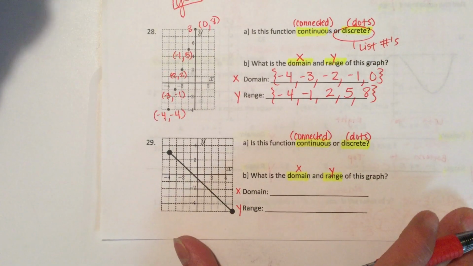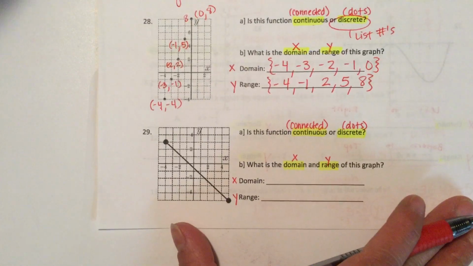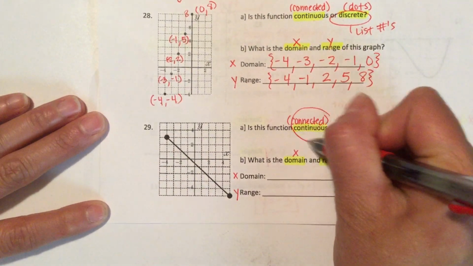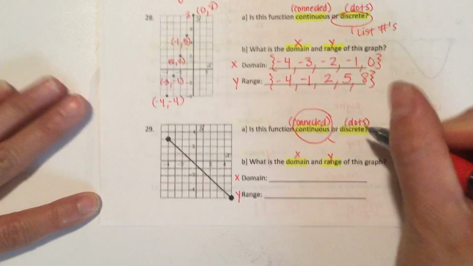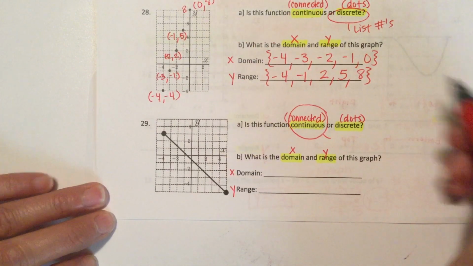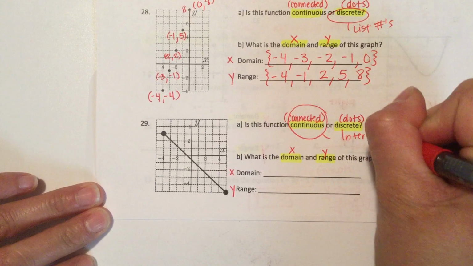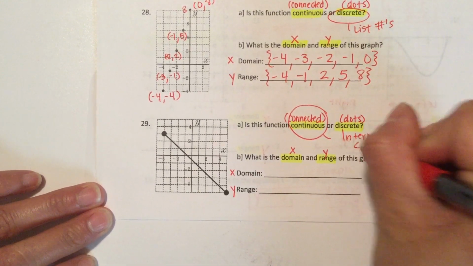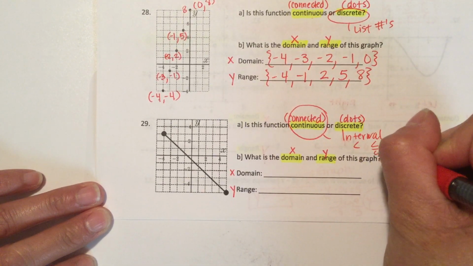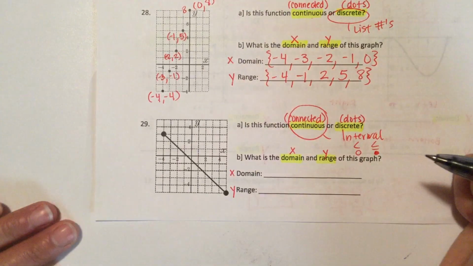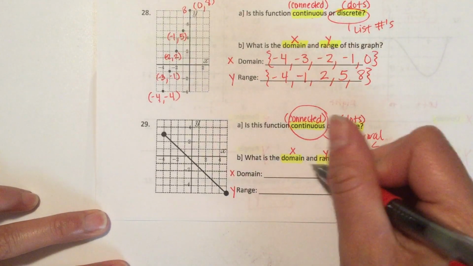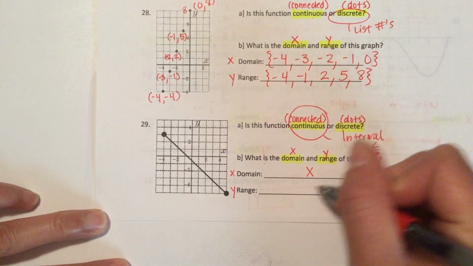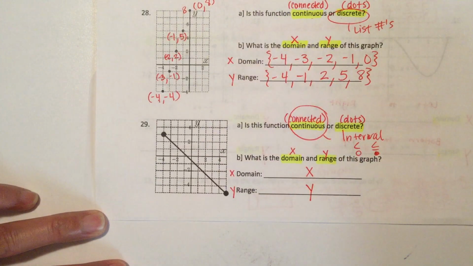29. Is this function continuous or discrete? Since this is connected, it is continuous. When it is continuous, you write your answer in an interval. So interval. And you're restricted to your less than or equal to if it's closed, or less than if it's open. Domain is x. X goes in between. Range is y. Y goes in between.